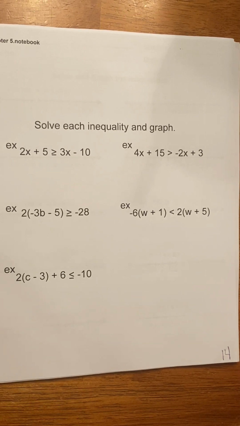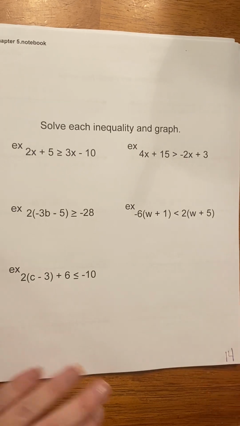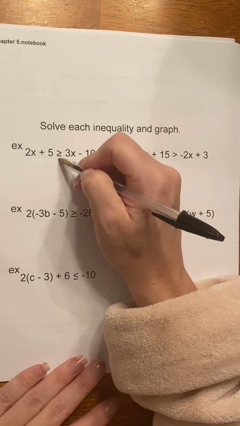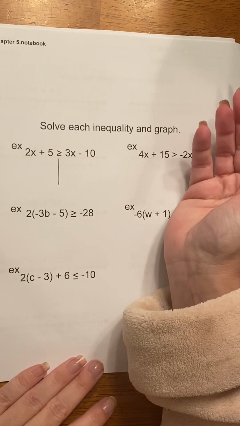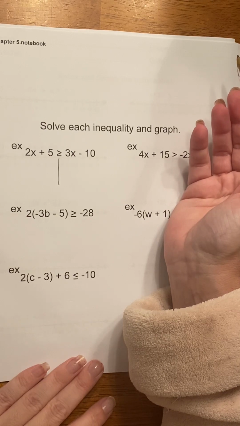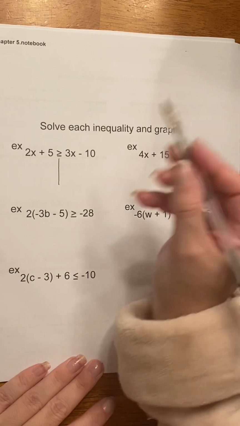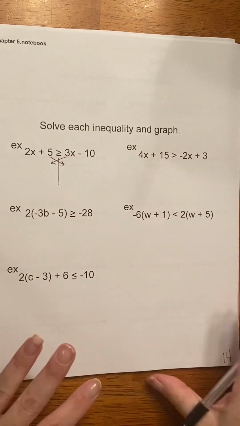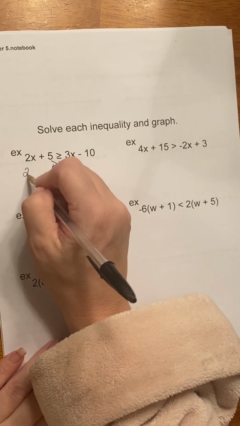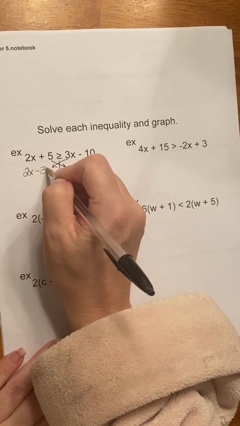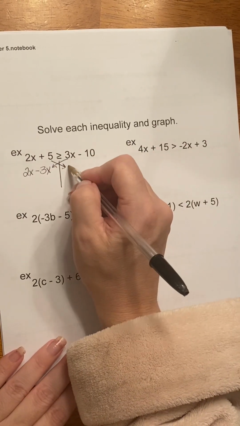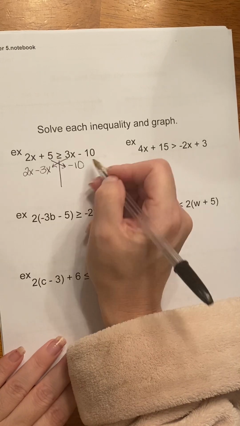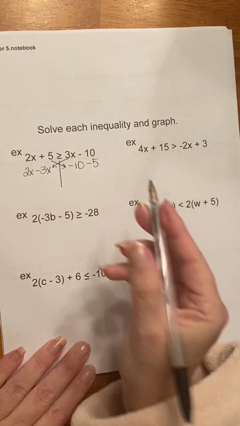Okay, so at this point you should have tried them. We're going to work through these. We're going to try to get all the variables on one side and the whole numbers on the other. So we've got a 3x that's going to cross over here and a 5 that's going to go over here. So you should have 2x, take away 3x because it crossed the line. Your negative 10 is right here, and then positive 5 becomes minus 5.